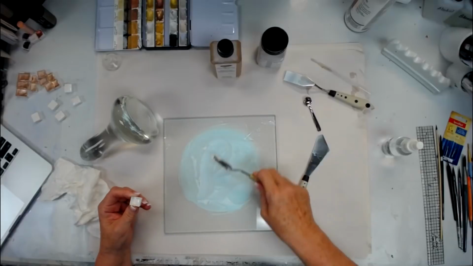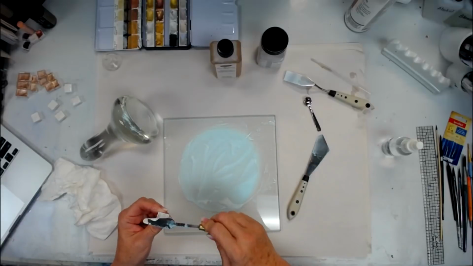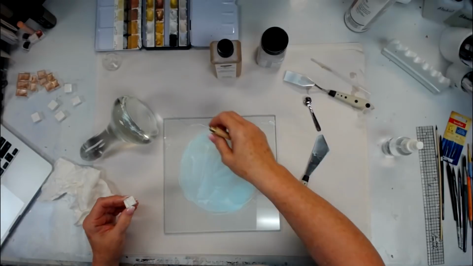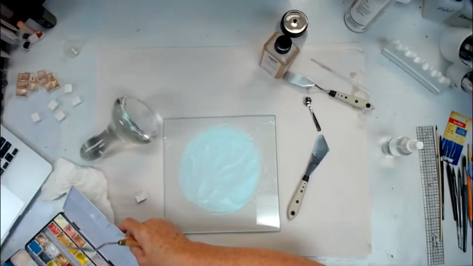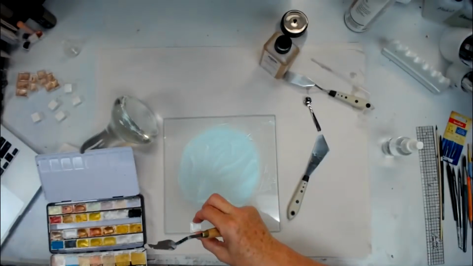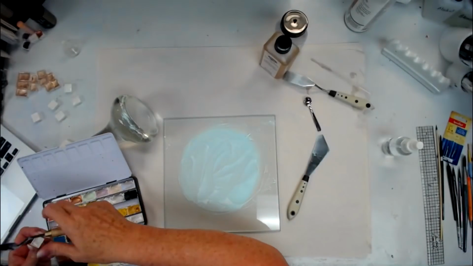Shoot, that's not a full half pan. Darn it. I wonder if I can scrape this into this pan without losing too much of it. That wasn't too smart. I'm yakking and not watching what the heck I'm doing.